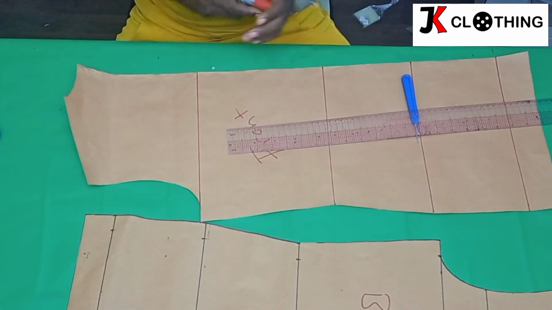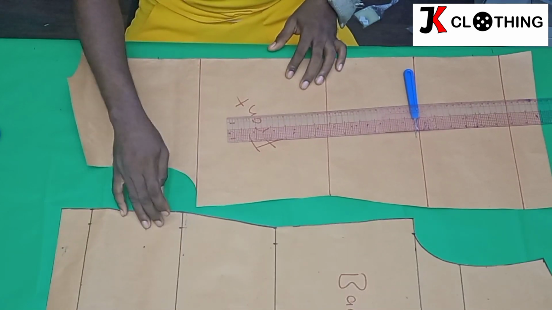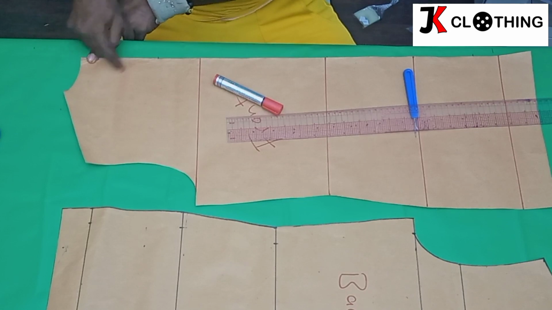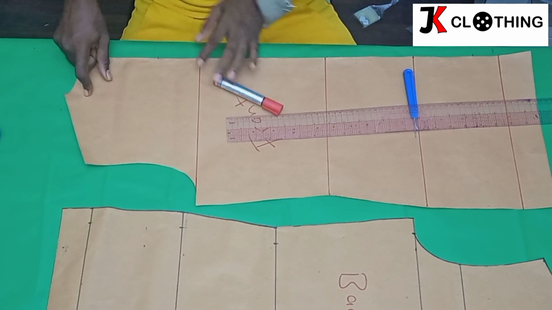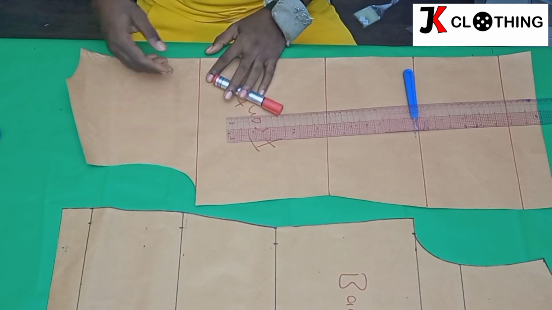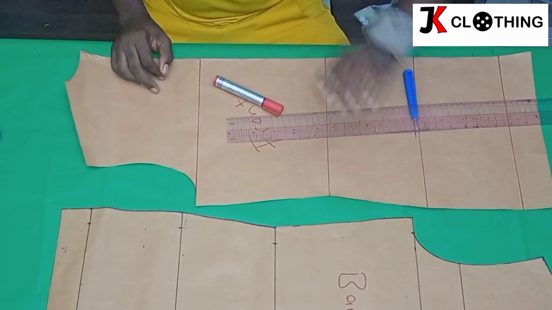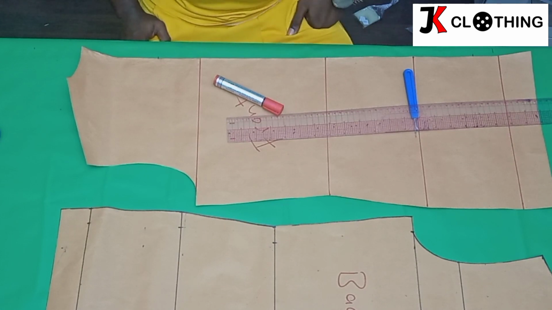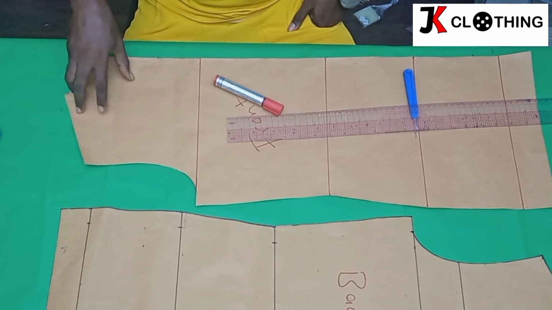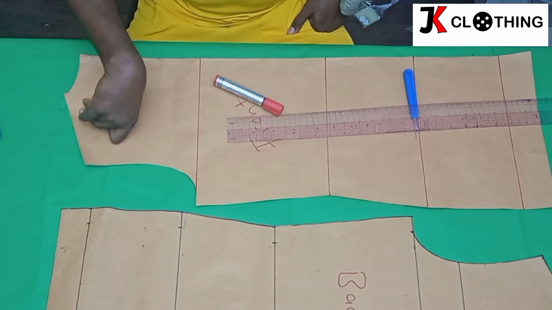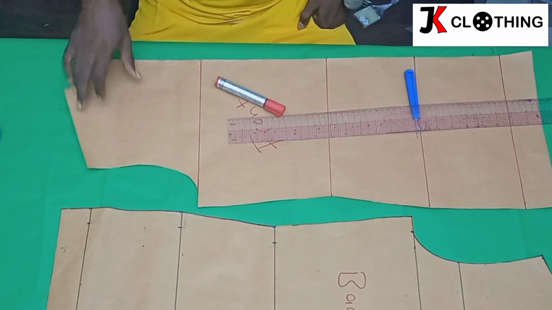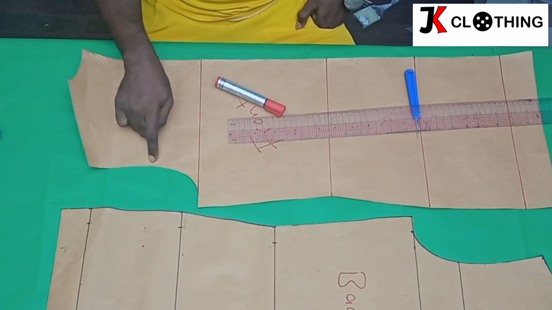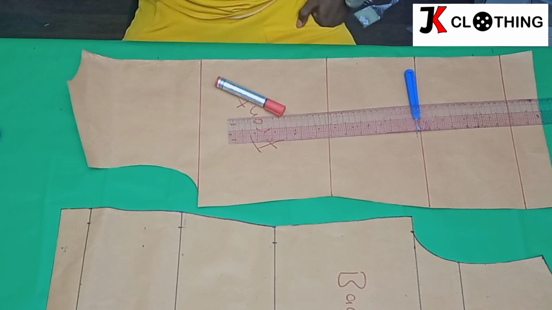The difference between the front and the back pattern would be the front neckline, that is the neck hole, and then the across chest and the across back measurement. With the across back, the measurement was 16.5. With the across chest, the measurement is 15.5, which means we would have to taper in a little bit at where the across chest line should be.